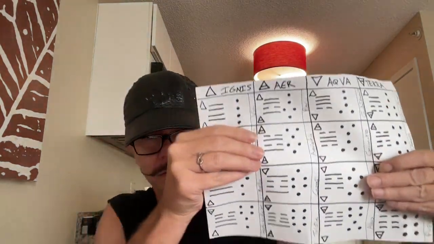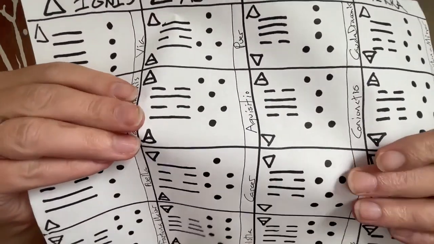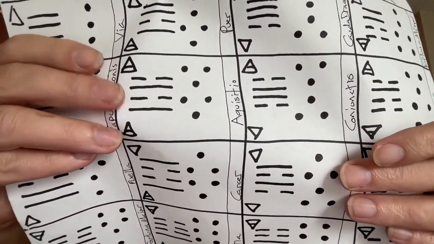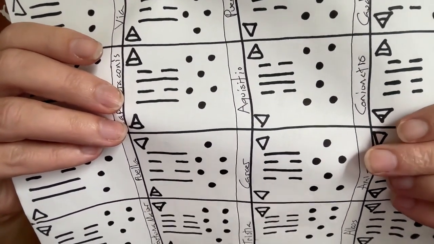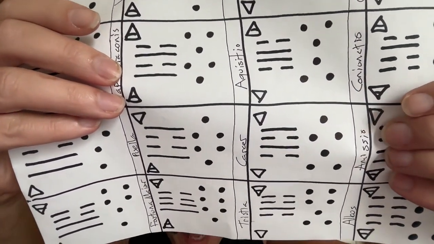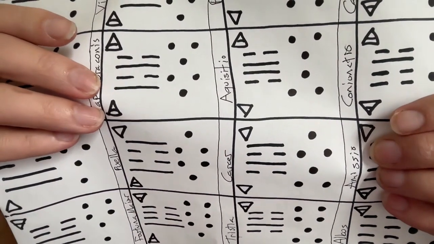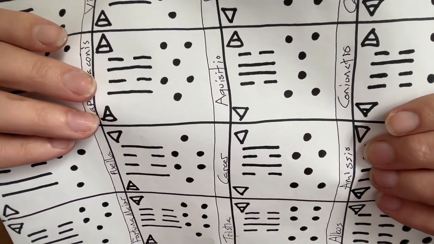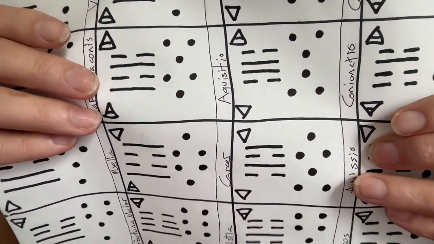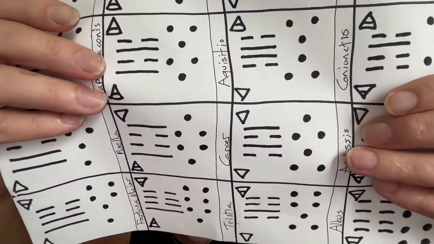We have this dichotomy. Here is air of air as Acquisitio, and here is water of water as Amissio. So you have gain and loss right there. And so this would be the Prince of Swords, and this would be the Queen of Cups.